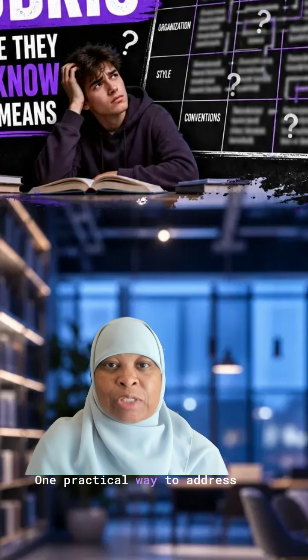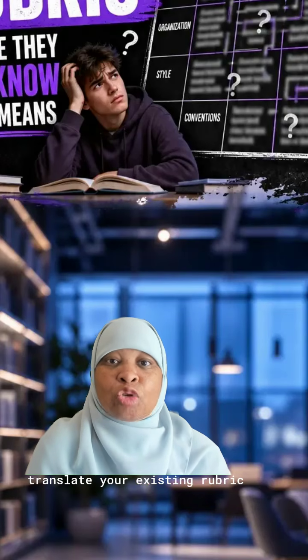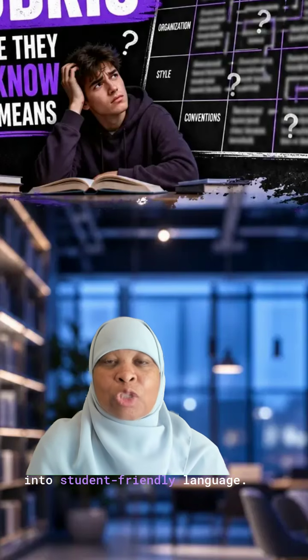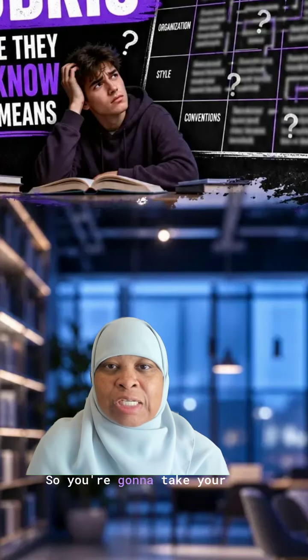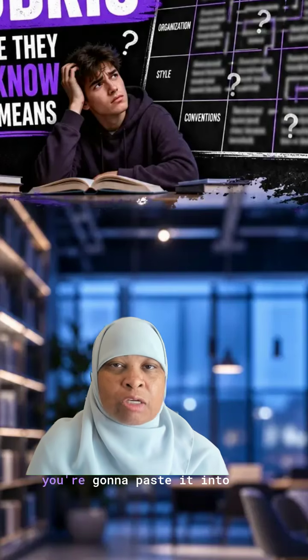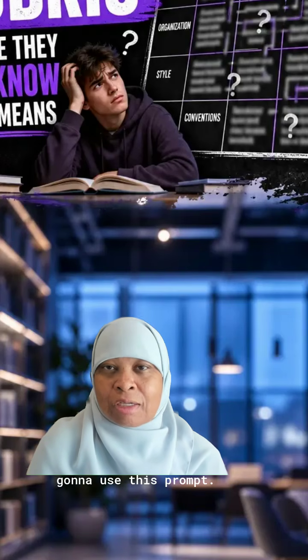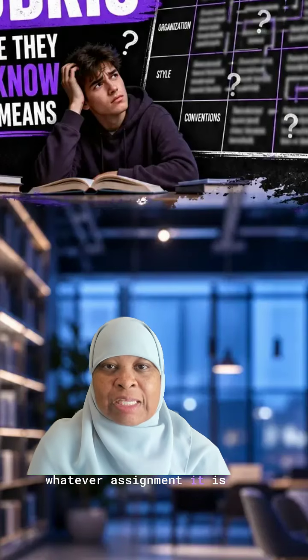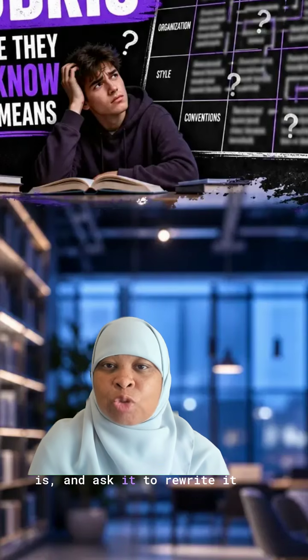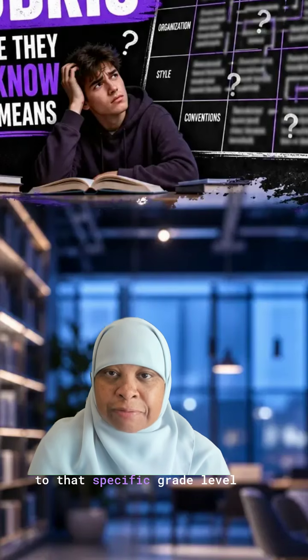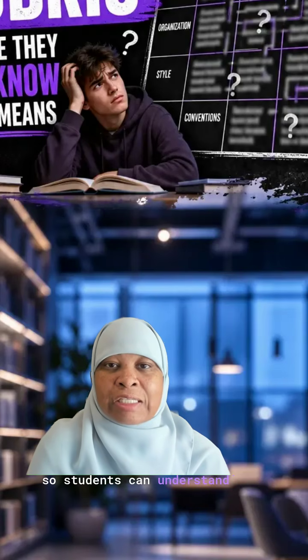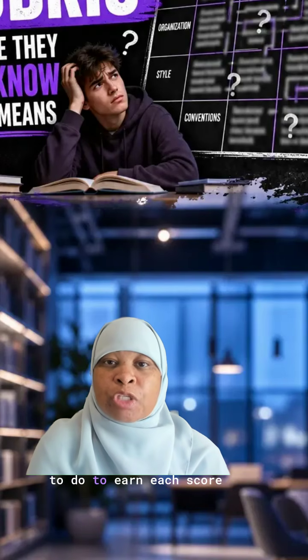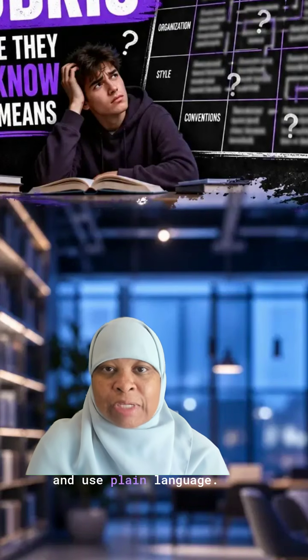One practical way to address this is by using AI to translate your existing rubric into student-friendly language. So you're going to take the rubric you already use and paste it into an AI tool, and then you're going to use this prompt. Here's my rubric for this assignment, whatever it is and whatever grade level it is. Ask it to rewrite it to that specific grade level so students can understand exactly what they need to do to earn each score, and use plain language.